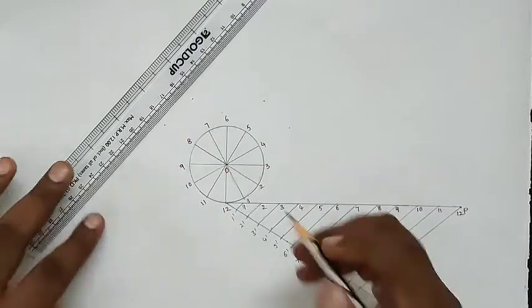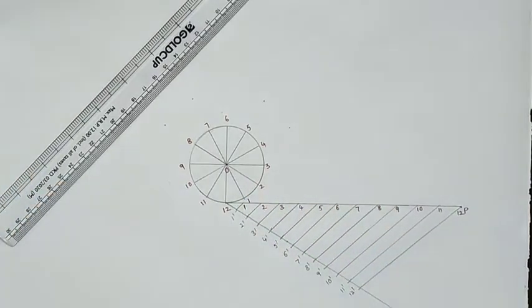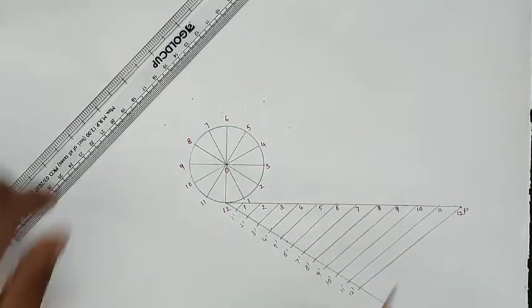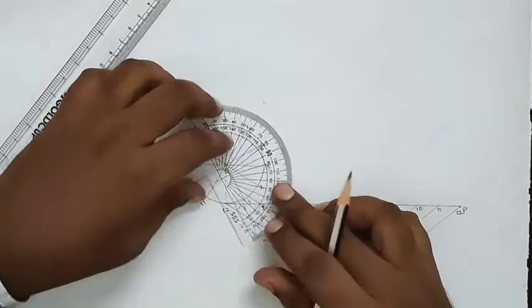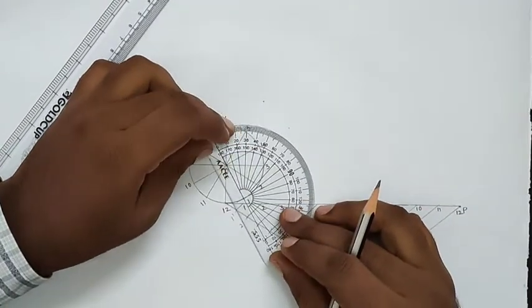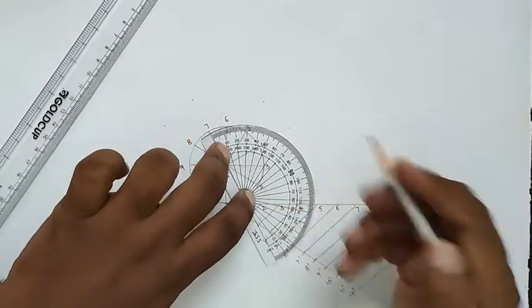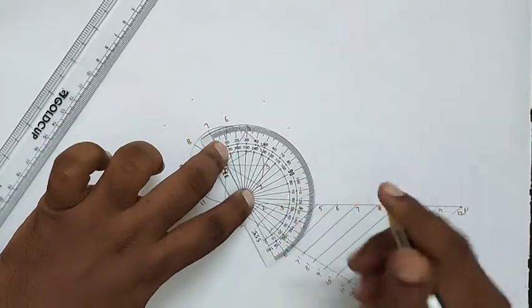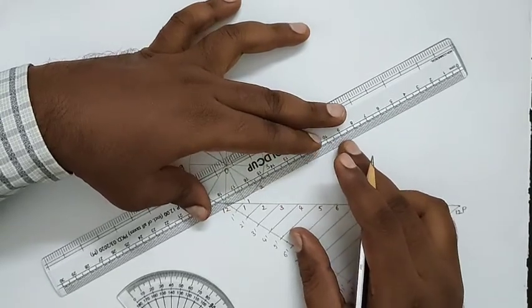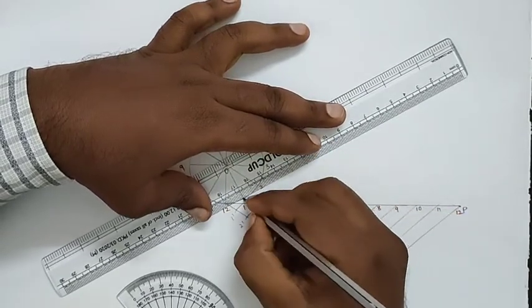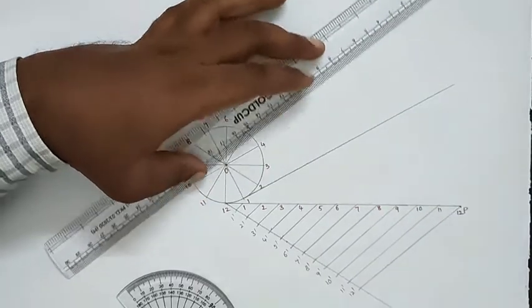Now we will draw the tangential lines from the points on the circle. We will draw the tangential lines by making an angle of 90 degrees. So from point 1, through this direction, we will draw the tangential line. By using one mini drafter, draw these lines very easily like that.